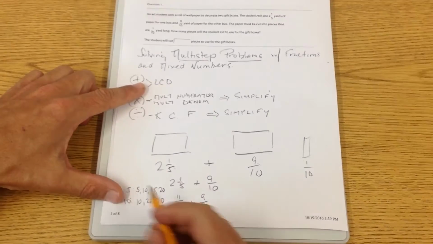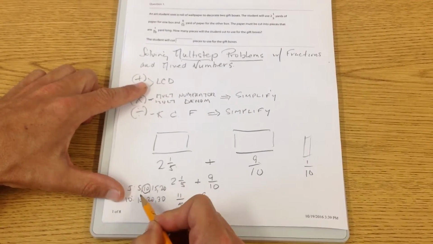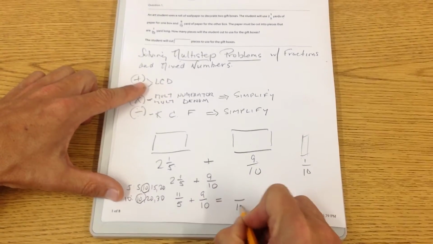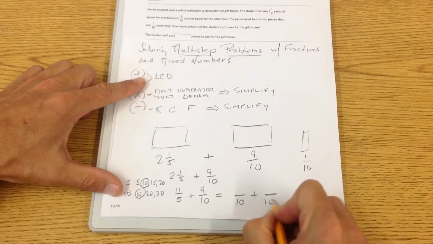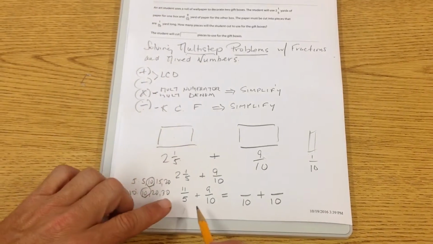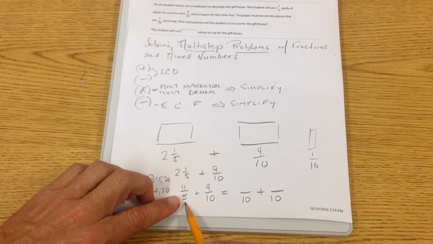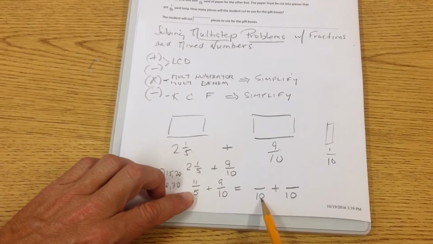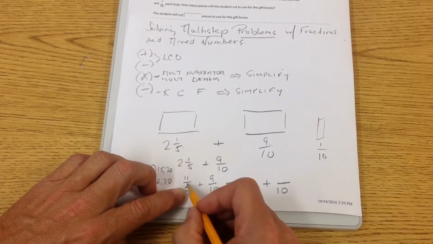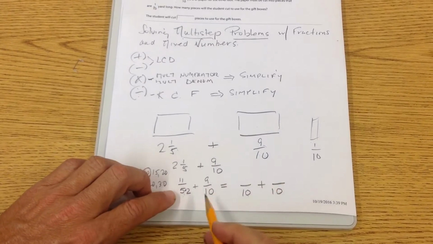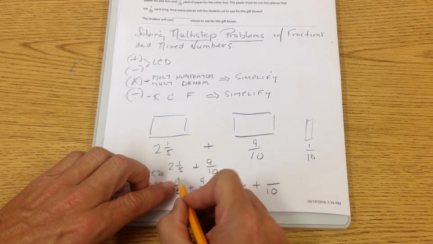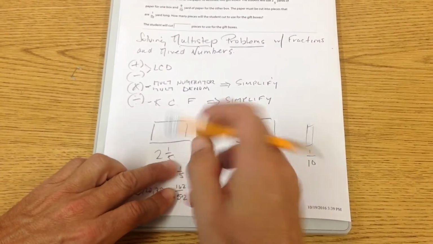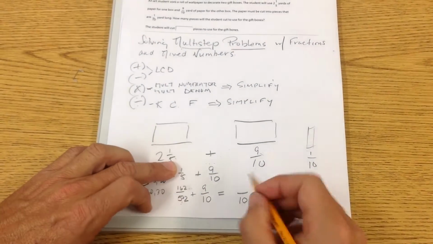And you could stop right there, because the least common denominator is 10. So what I do is my new denominator is 10 for both fractions, and I take my old denominator and I say, what did I multiply the 5 by to get 10? And that would be 2. Whatever I do to the denominator, I do the exact same thing to the numerator. That would be 11 times 2, which is 22.